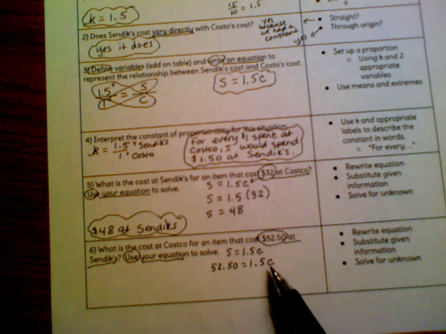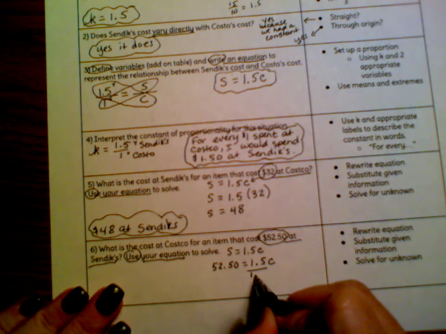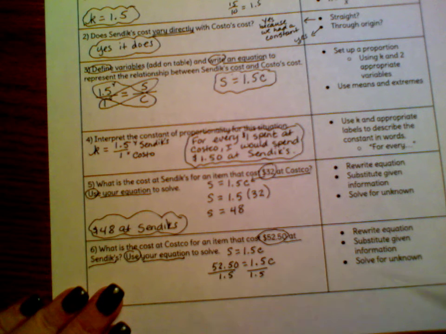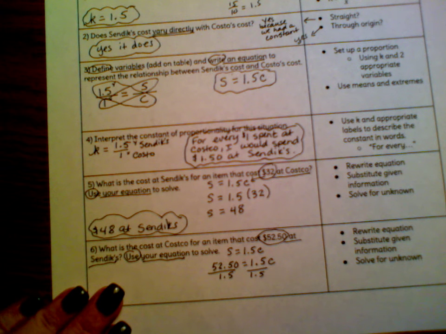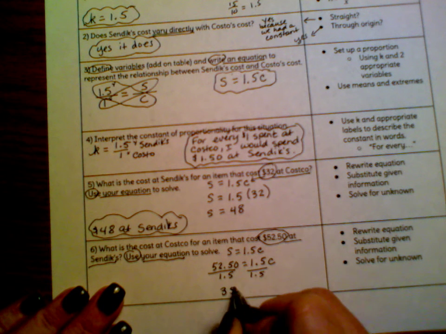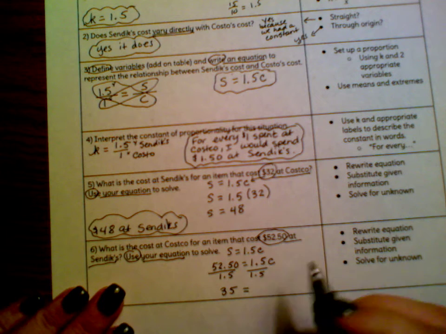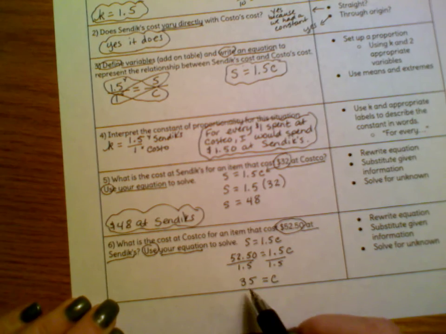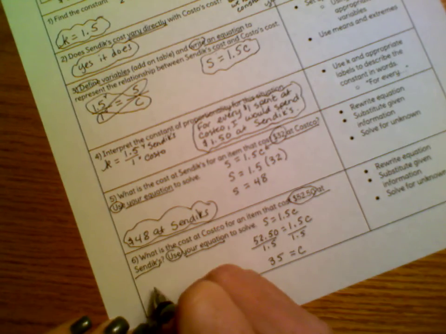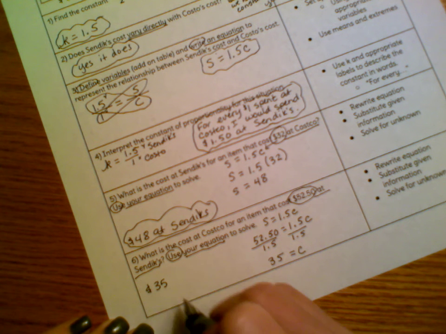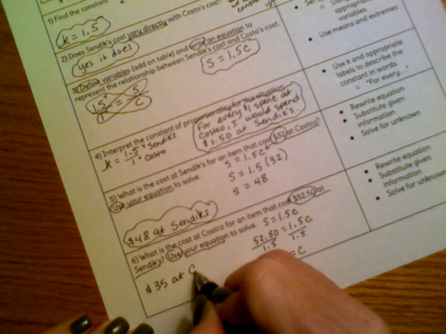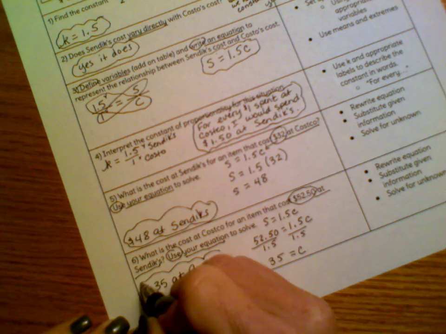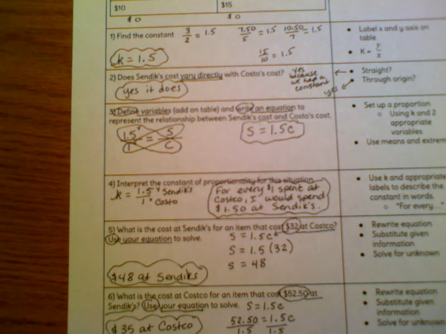Well, I need to isolate C, so I'm going to divide each side by 1.5. So if I take $52.50, divide it by 1.5, this gives me 35. I keep working down, equals 1.5 divided by 1.5 is 1C. I don't need to write the 1. But again, what does this mean? It means it would be $35 at C, Costco. There's my answer. So still a lot of connections to what we did in chapter 2.